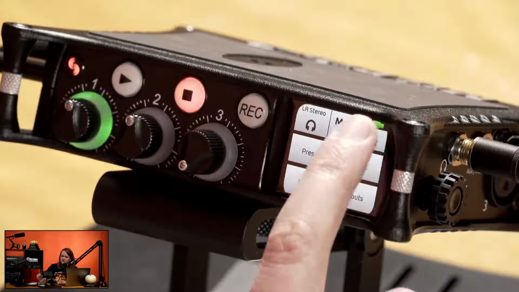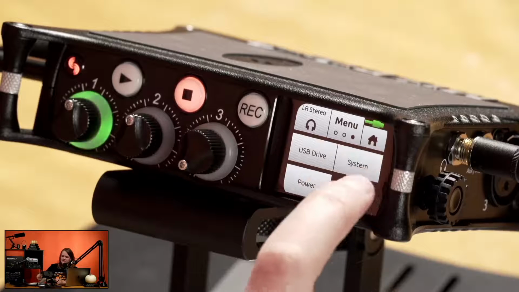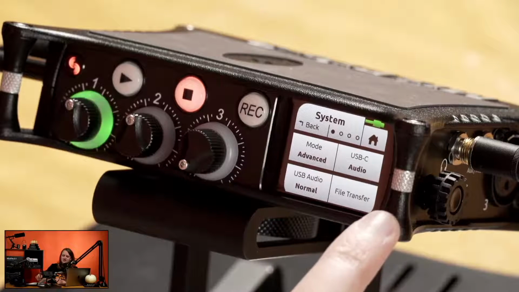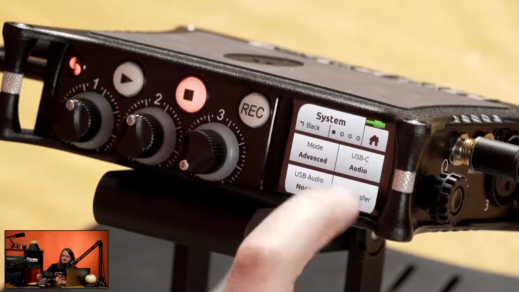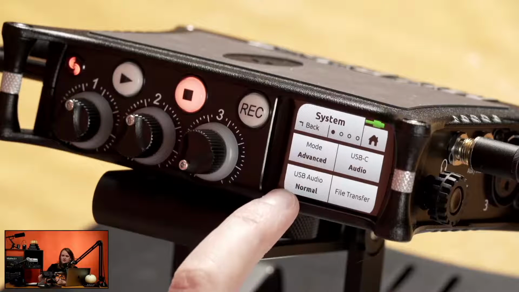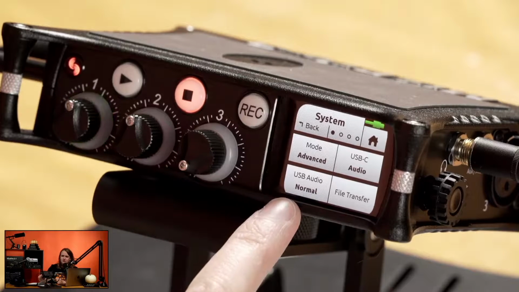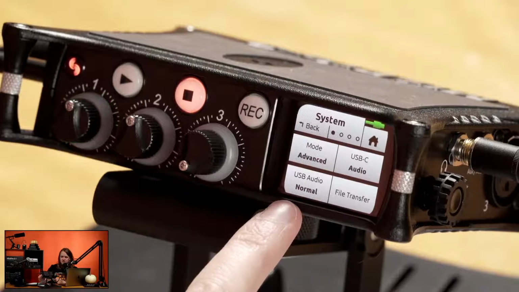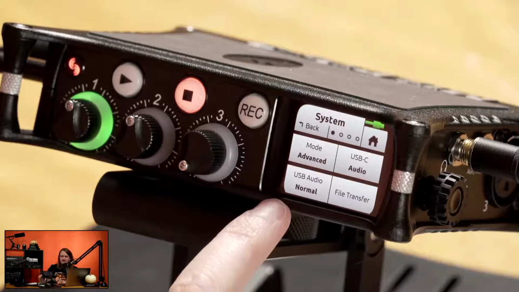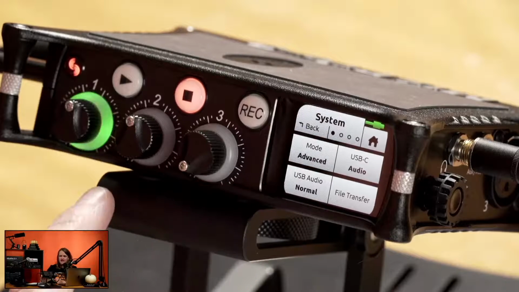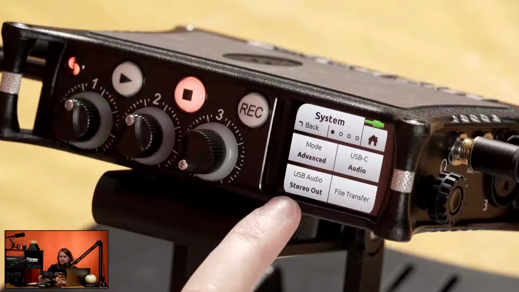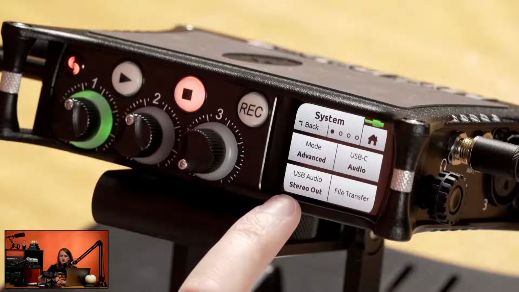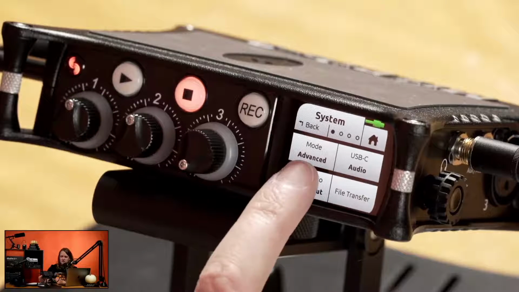So let's take a look at the MixPre really briefly here to explain this. If I go to menu, I go to the last page of the menu, system. I've got these two options in here, and people get a little confused by these: USB audio and USB-C. The option USB audio refers to the channels coming in and out of your computer, like talking back to the computer. Normal means you have ins and outs going both into the MixPre and out of the MixPre. By tapping that and changing that to stereo out, this just sends a 2-track stereo out to your computer. It doesn't bring anything in from your computer.